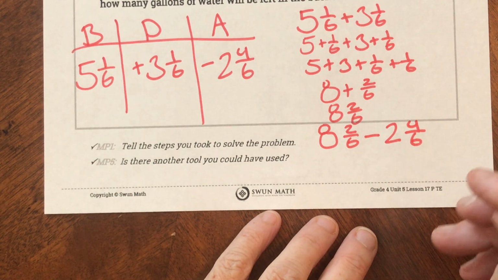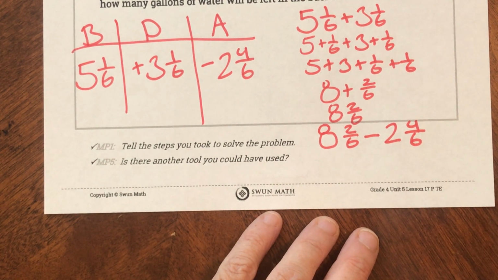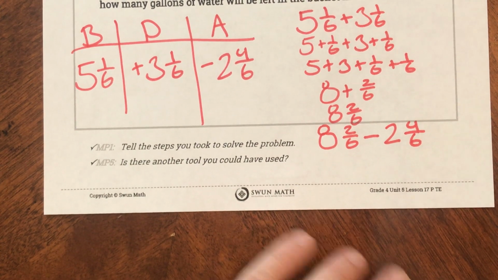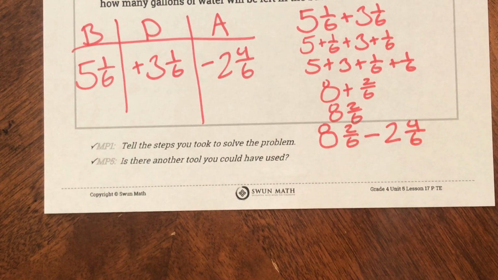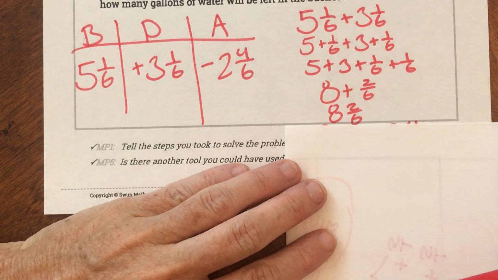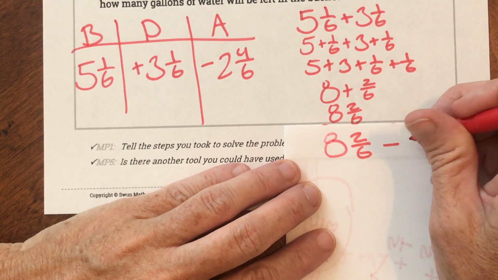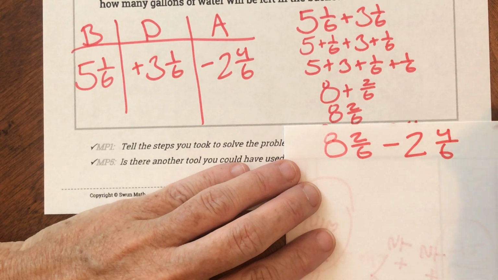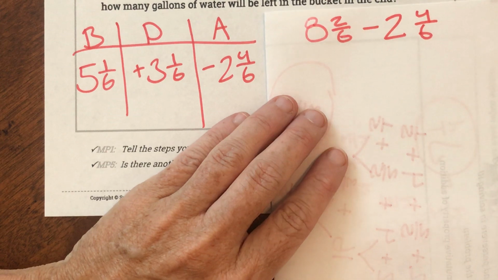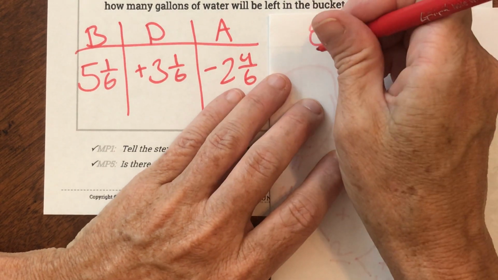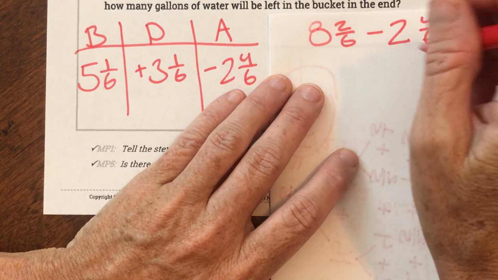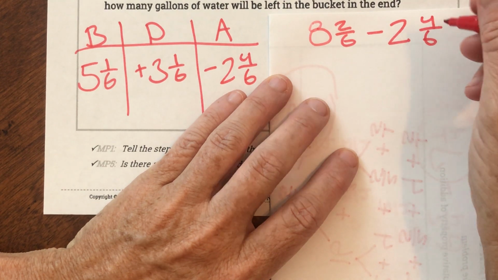I'm going to get another piece of paper because I'm going to run out of space. So I'm going to reset this problem up with a little bit more space. So I have 8 2/6, and then Alexander is going to take away 2 4/6.